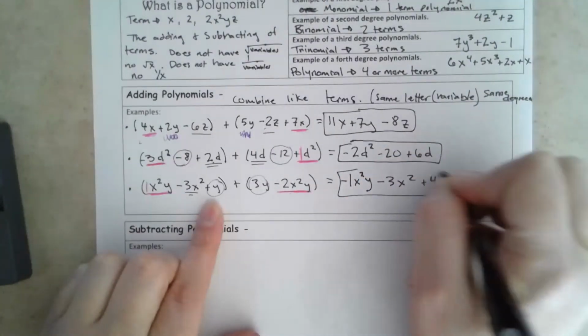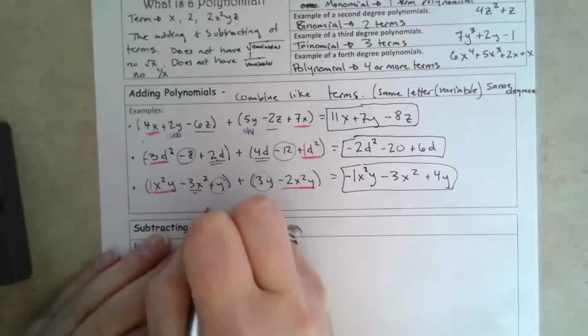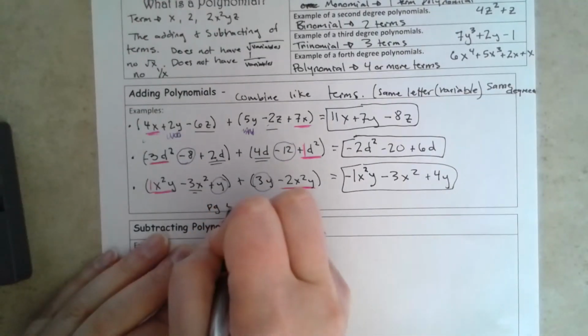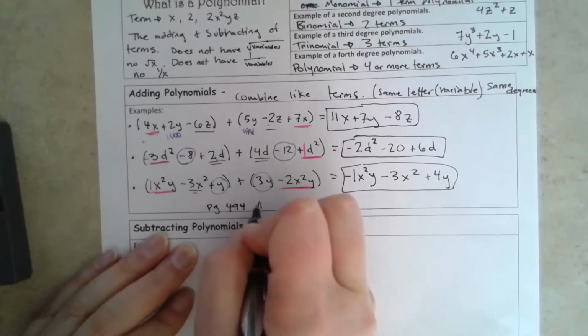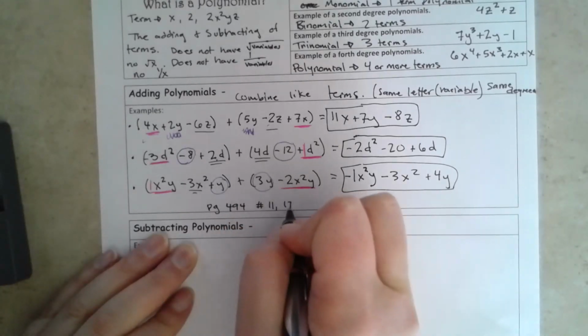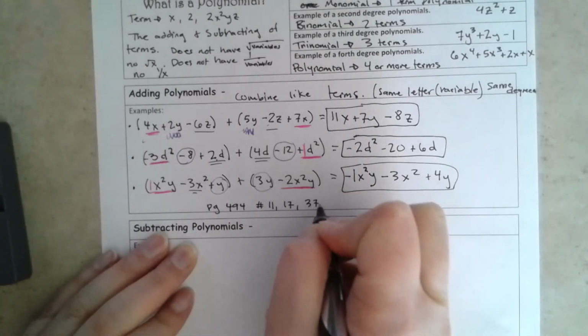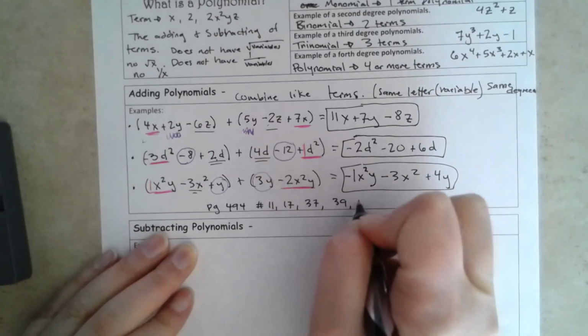And that's it. So for your assignment, you are on page 494. You're going to do number 11, 17, 37, 39, and 41.